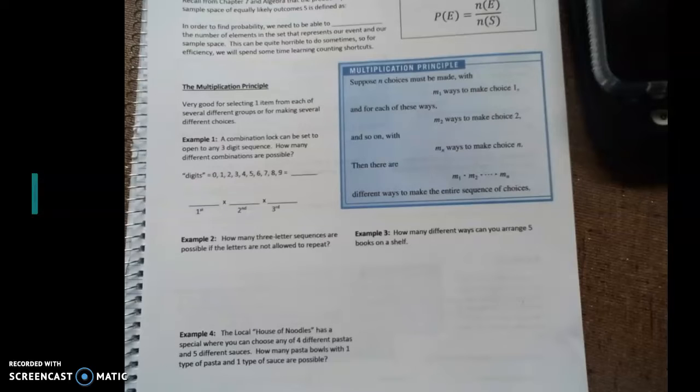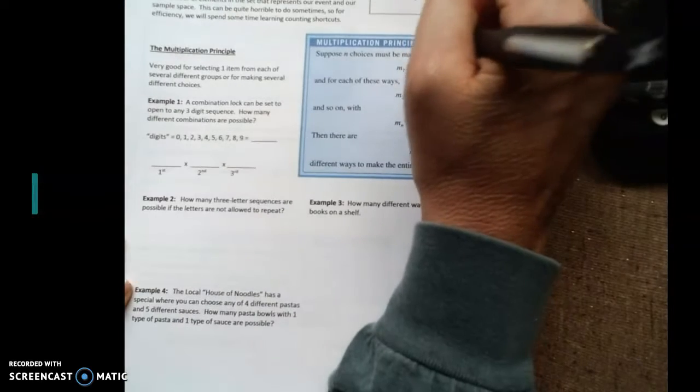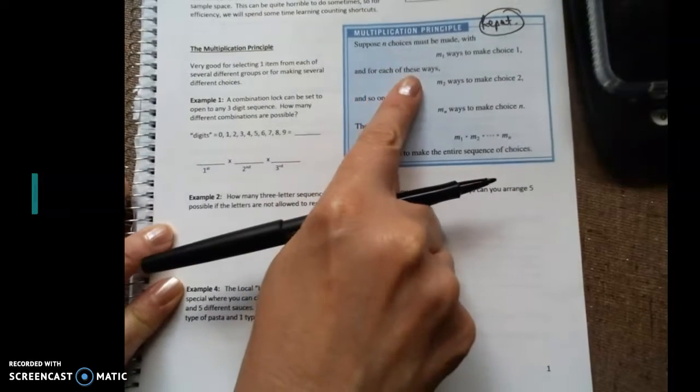Okay, here's a handout I use with one of the other classes I teach. So I'm going to go over this again with multiplication and counting and stuff. For example, if you can repeat, that's a big thing. If repetition is allowed, we use the multiplication principle.